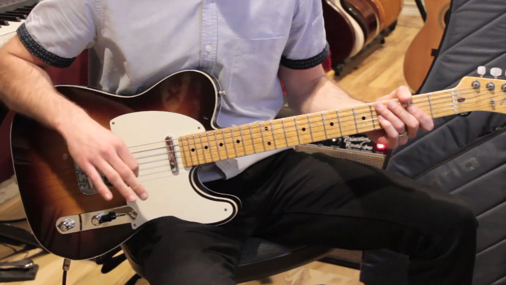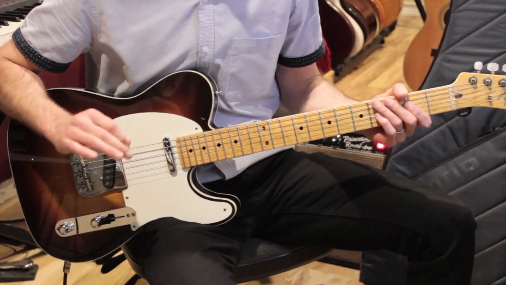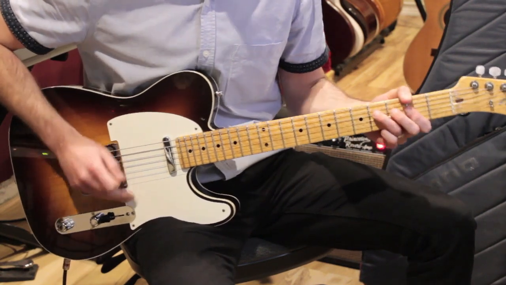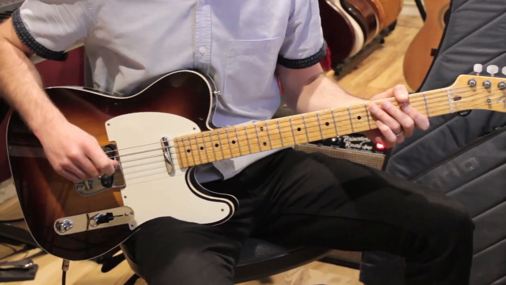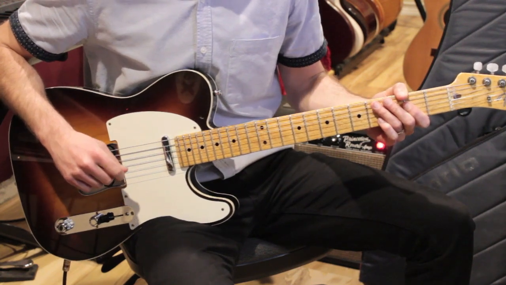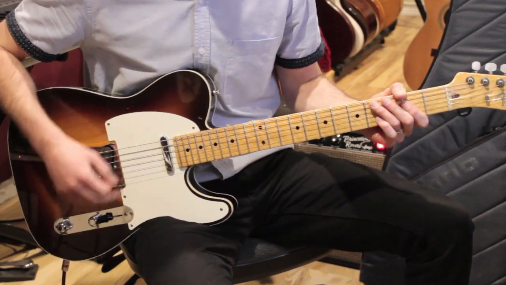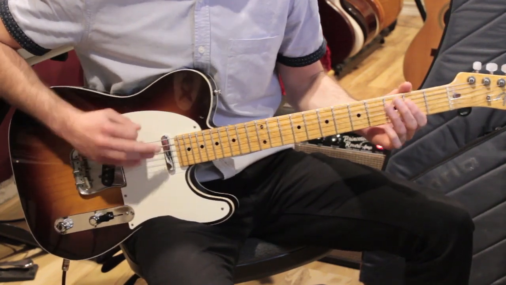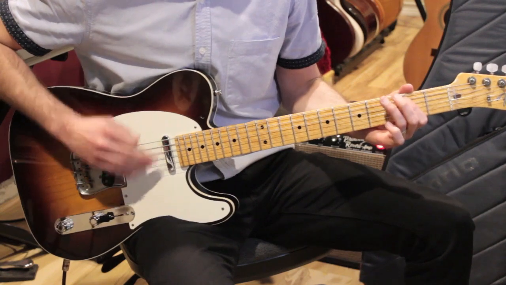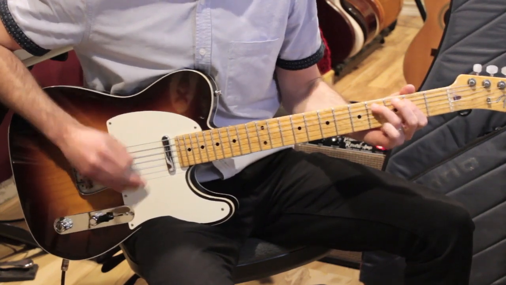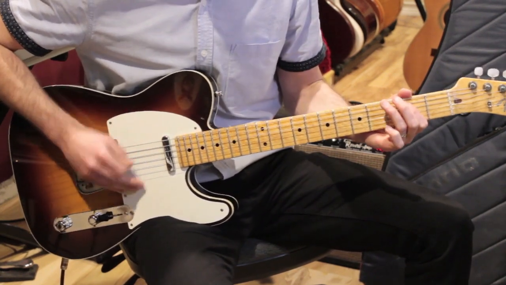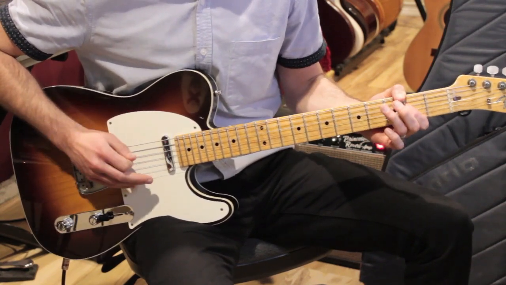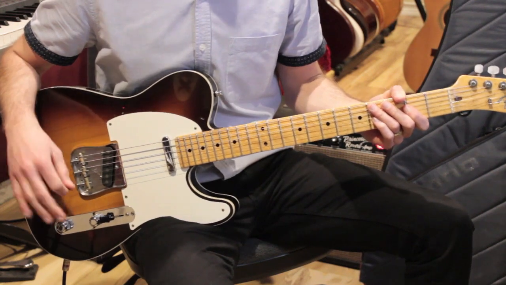Now let's play through it once, and then I'm going to show you there are a few exceptions where we do a walk up like this. But I'll talk about that in just a second. Let's play through this 8-bar pattern one time. 1, 2, 3 and 4 and 1 and 2 and 3 and 4. So we're going to play that for the entire song.